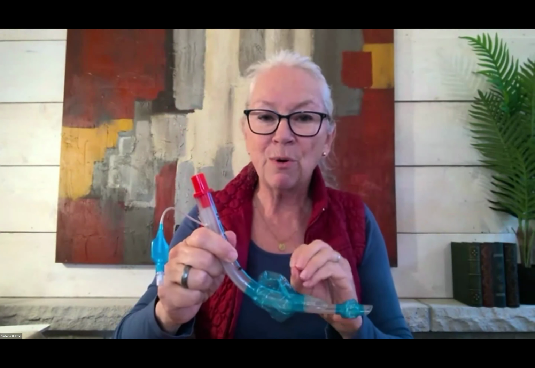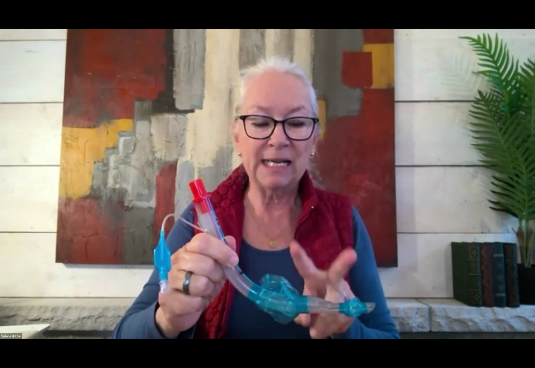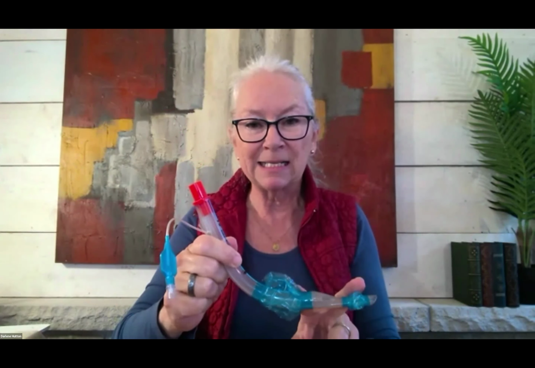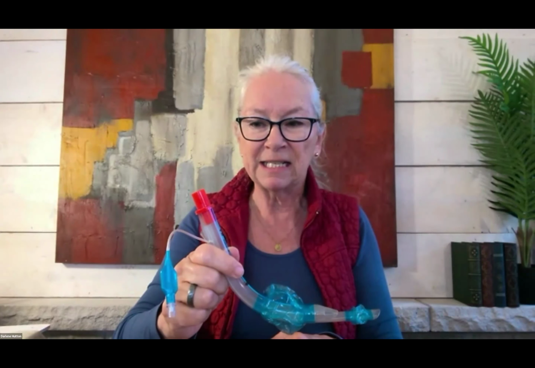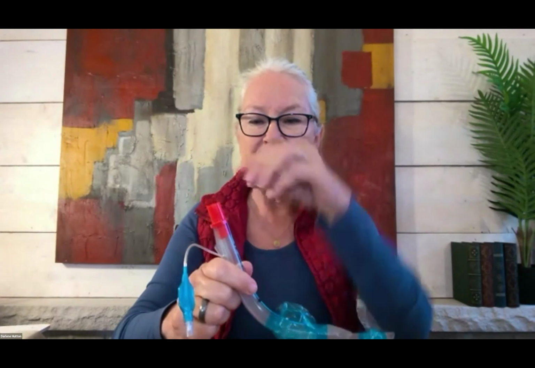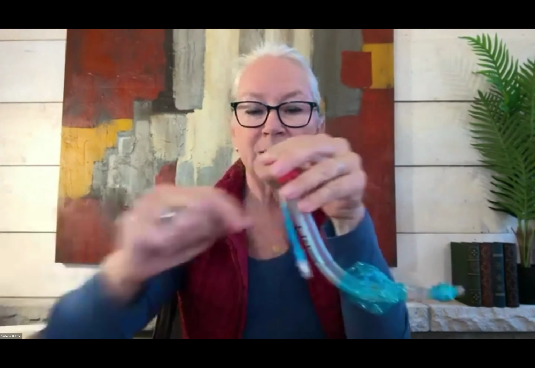And the real pro of this, two things actually: it does protect better than the LMA in terms of risk reduction for aspiration. But the second thing is you can also do NG suctioning at the same time that you are providing positive pressure ventilation. So you would have your Ambu bag attached here. You have a tube entry at the back. I don't know if you can see it.